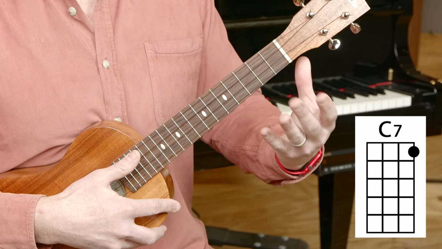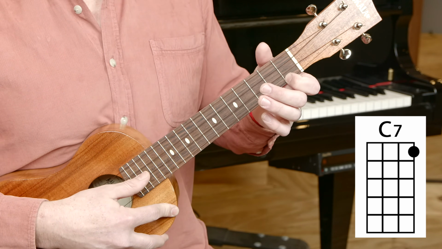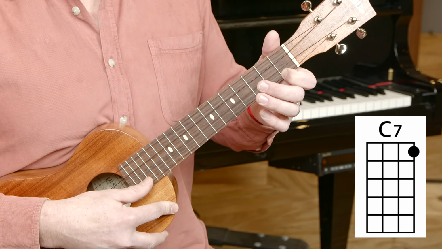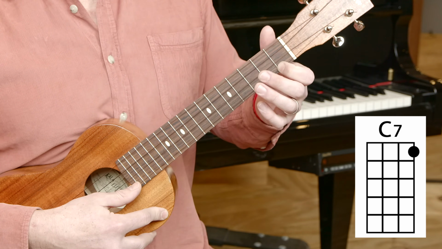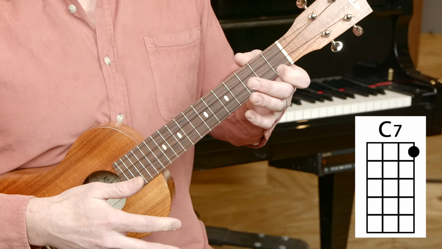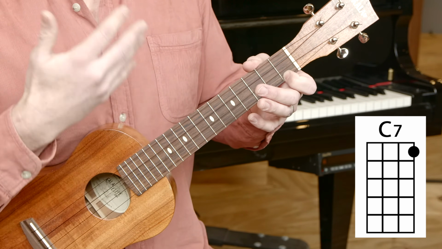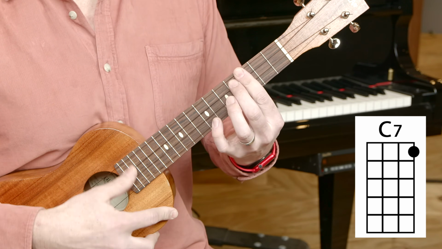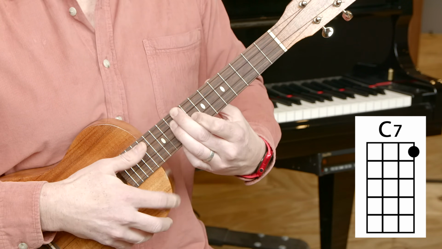If we were to look at this numerically, we would say the C, or the open C string here, is our root. The open E string is our third. The open G string is our fifth. And the B flat note here is our flat 7. Now when we go through each of these shapes, I'll show you how these notes will be rearranged, and that's ultimately the reason why we can take this C7 chord and play it here, and here, and here, because we're essentially just rearranging those notes.